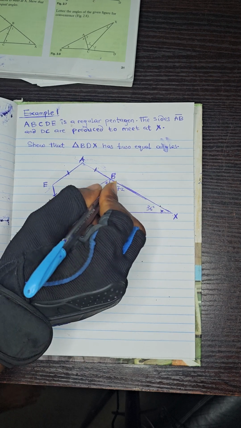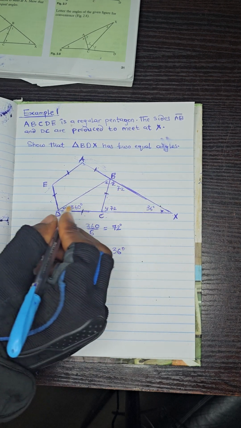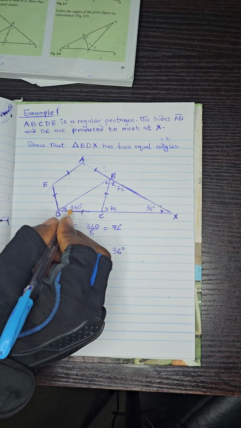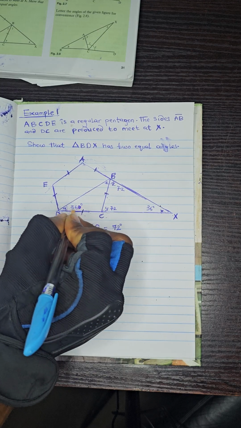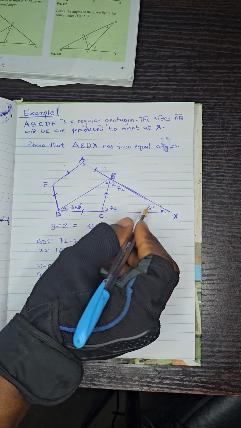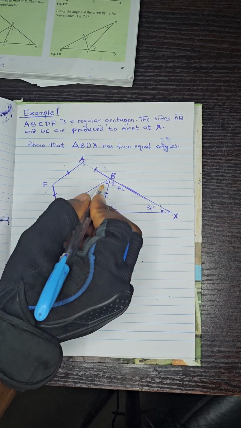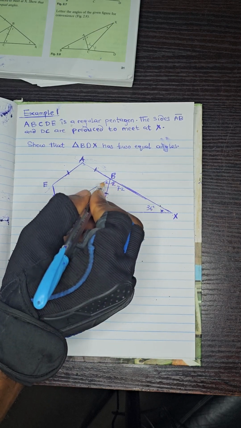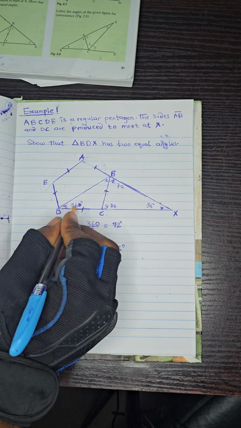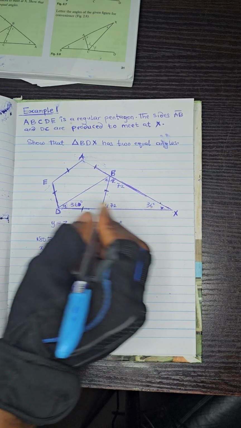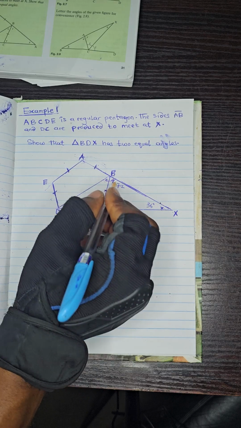So to get the angle here, it will be 36. Sorry, I wrote 360, so this is 36 degrees. So here plus here will give you 180. Although it is not necessary since we've already established that two angles are equal, let's still find the last one.